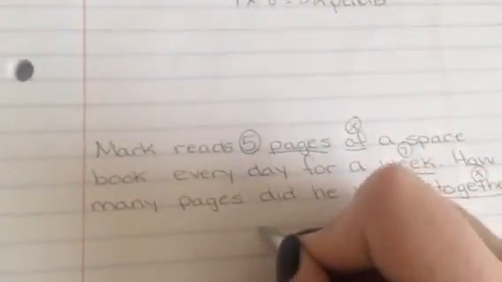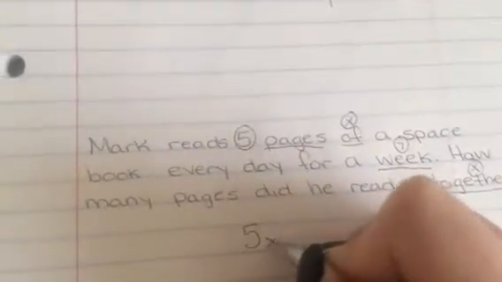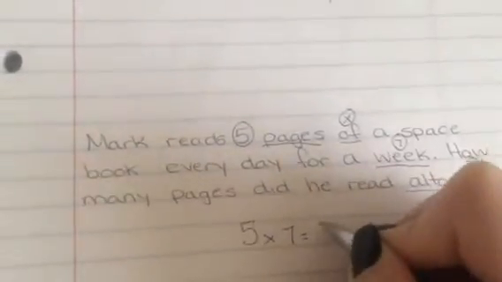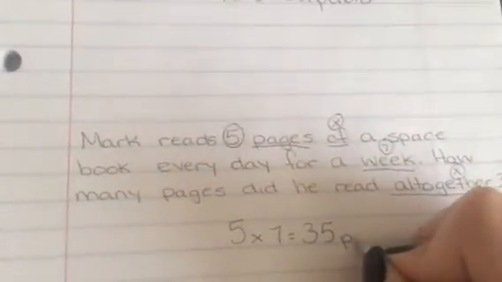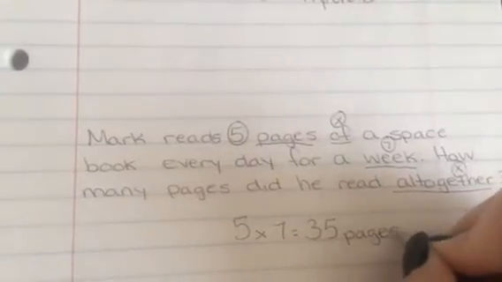So I'm going to write 5 times 7 equals 35. Look back in the question, how many pages? So it's 35 pages.